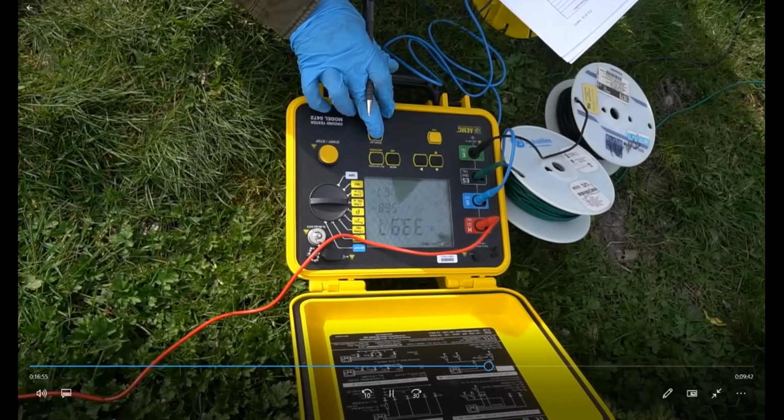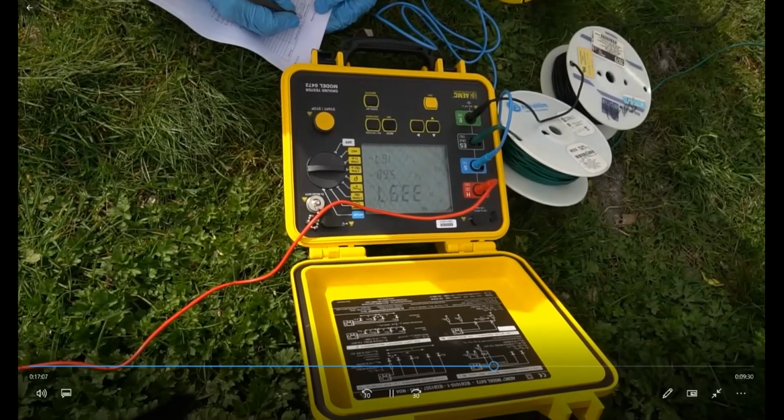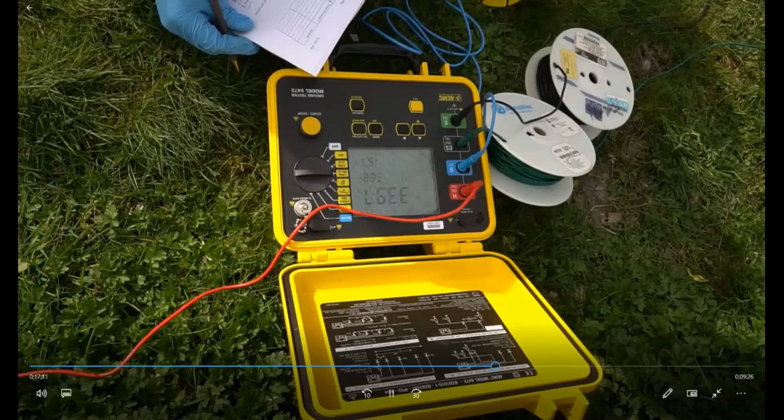Yeah, here's the current we have. Current is 16.7 milliamperes. Okay, so from this reading we can get that if the short circuit current will be equal.